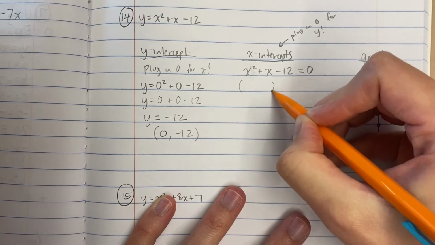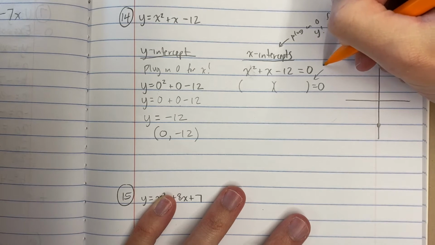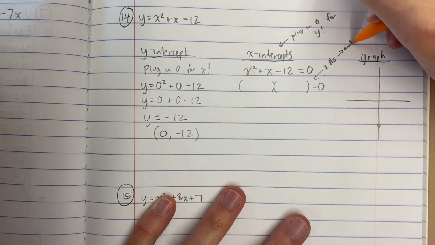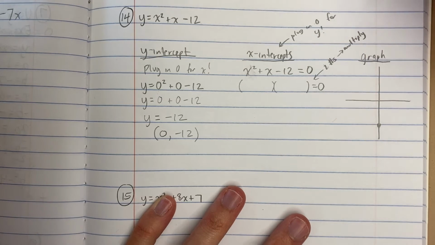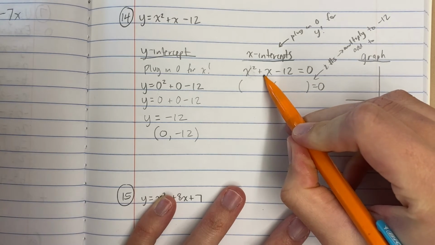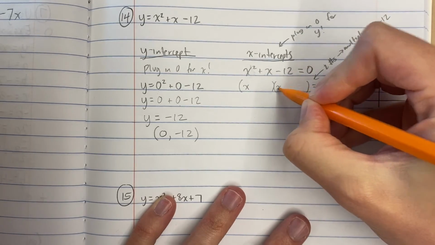Okay, and now I'm going to factor. So what am I looking for when I factor? I'm looking for two numbers. And in this case, they multiply to negative 12 and they add to this number right here, which is an invisible 1. So what are two numbers that multiply to negative 12 and add to 1? Since it's negative 12, that means I'm going to have one positive and one negative.